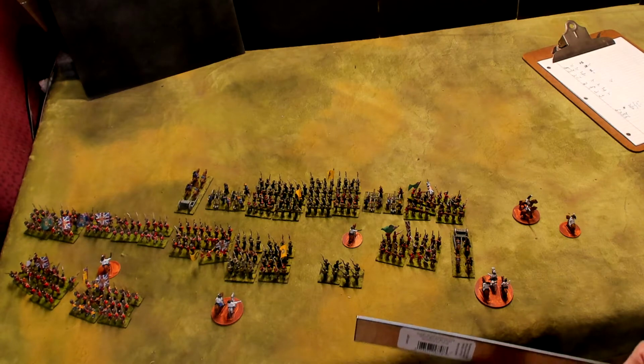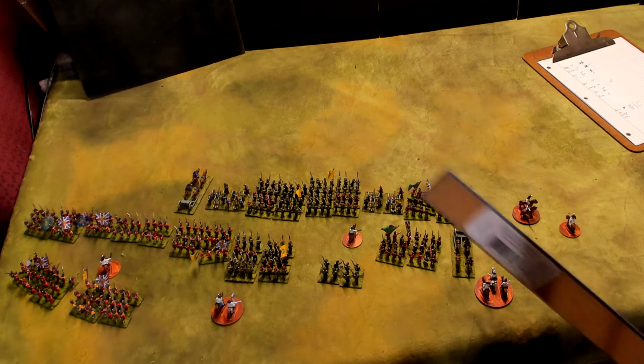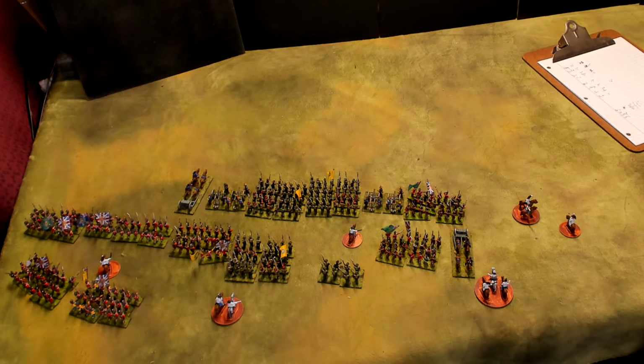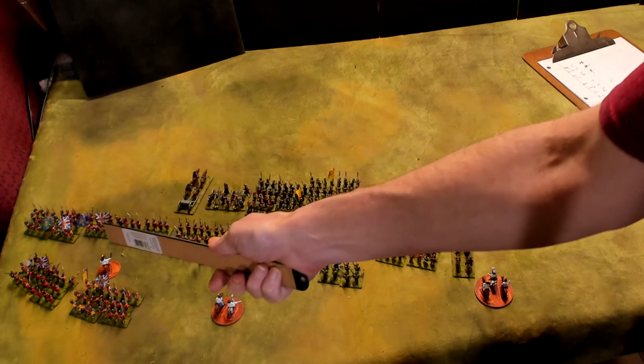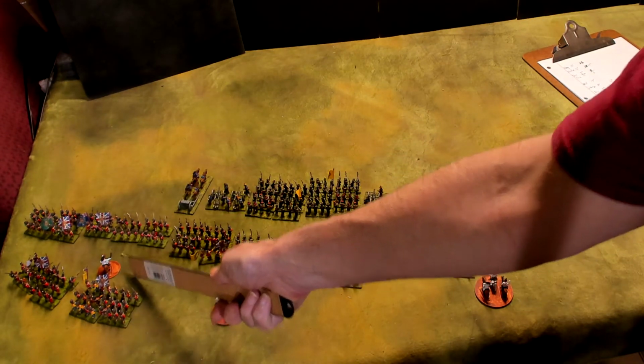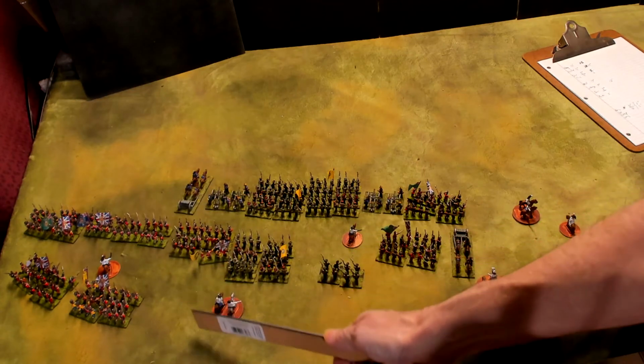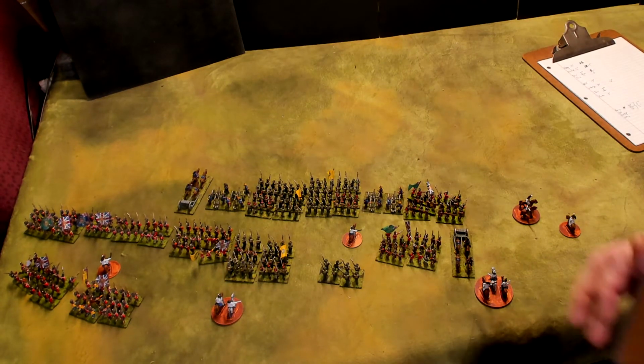I might allow that. Yeah, so any battalion within the range of their own brigade commander, their own division commander would be in command.